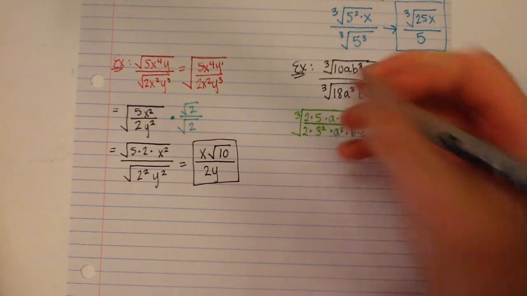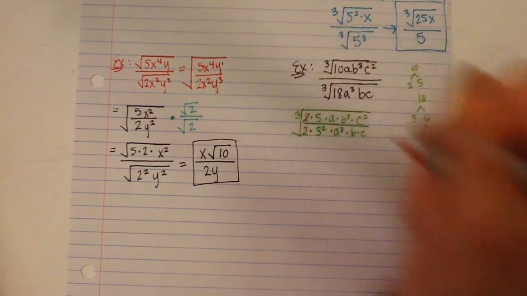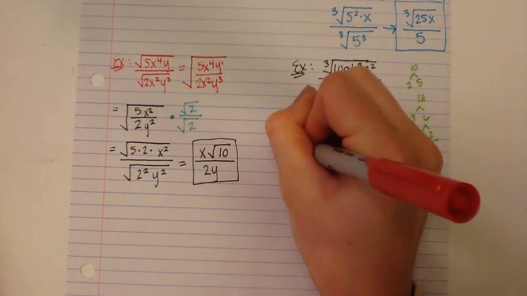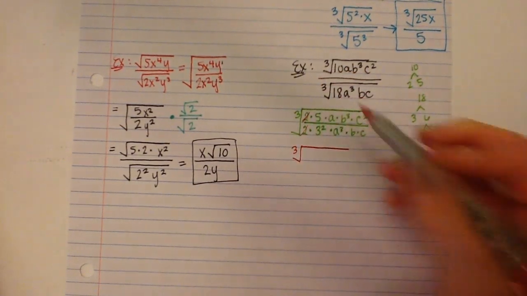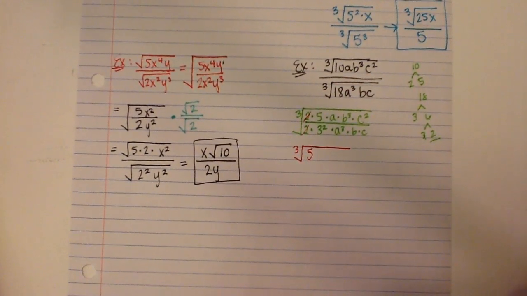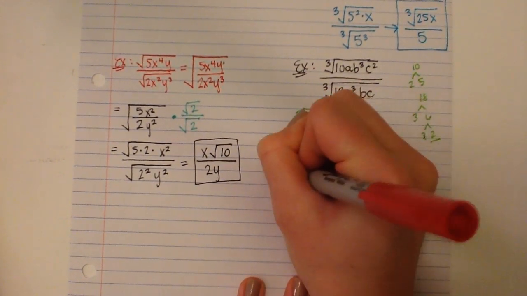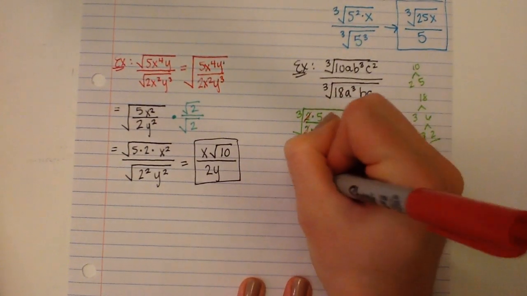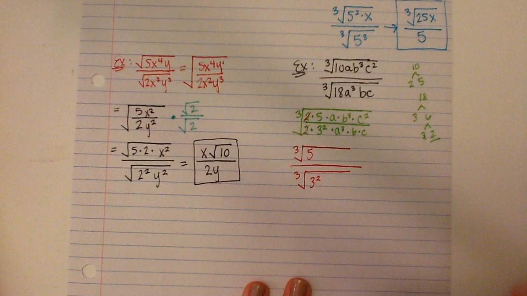Alright, so 2 divided by 2 is 1, so they're going to cancel. So we have the cube root of, we still have 5 up here. And I'm going to break them up again. We have the cube root on the bottom as well. So since 5 and 3 didn't cancel each other out, we have 3 squared on the bottom still.